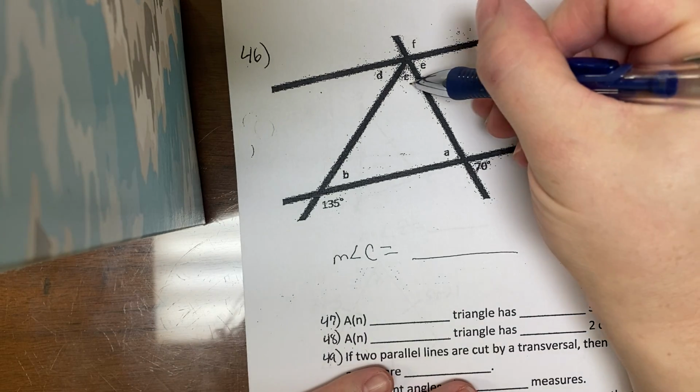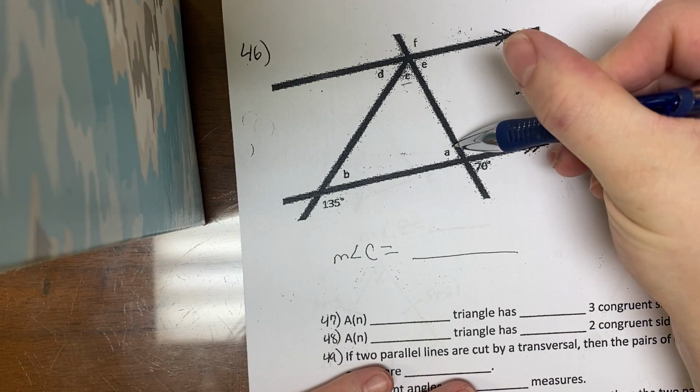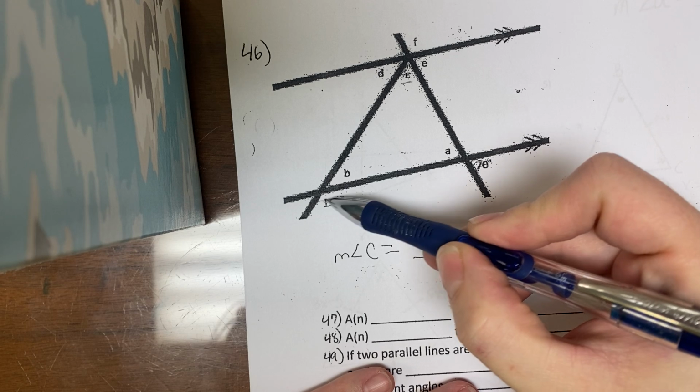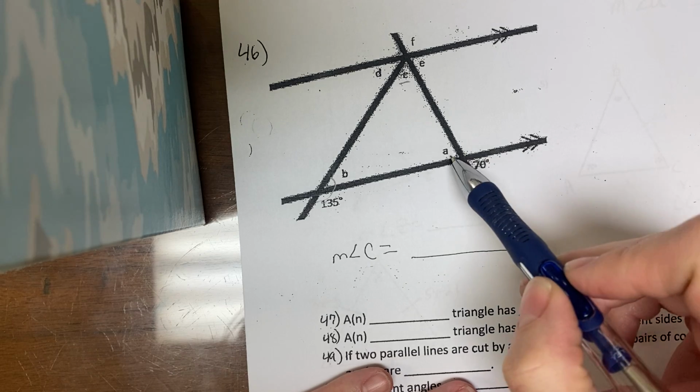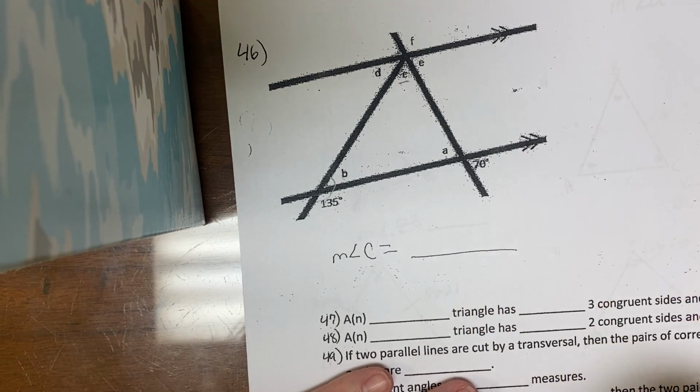46, find an angle C here. Vertical angles are equal. Straight lines add to 180. That gives you A and B. And then just do triangles add to 180. So 180 minus this number and this number will give you C.